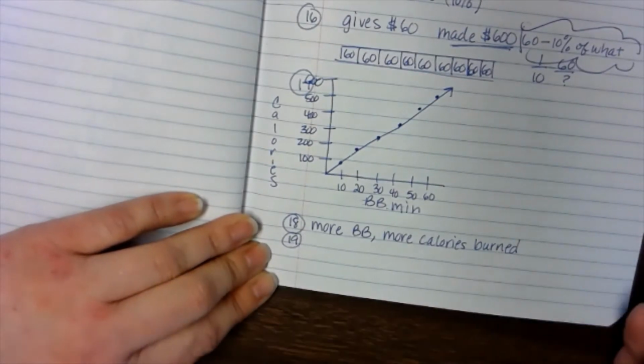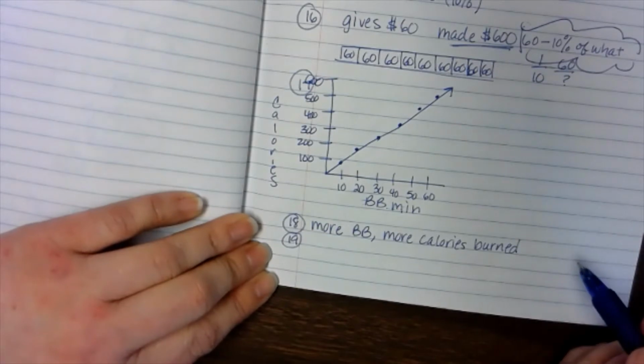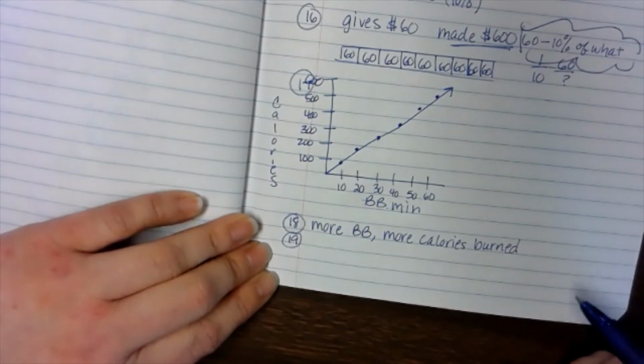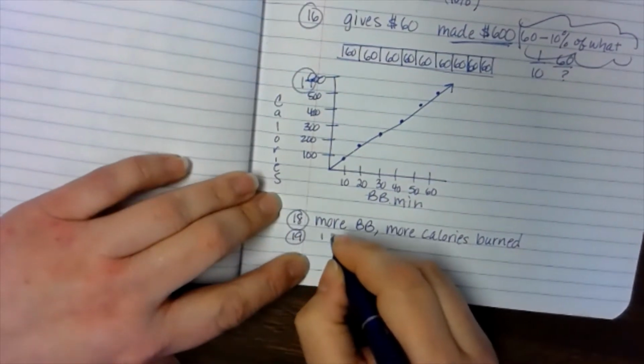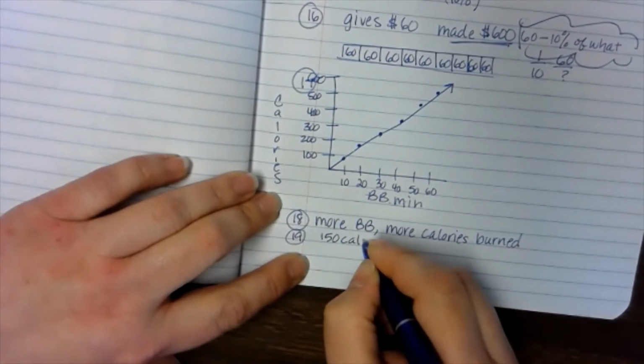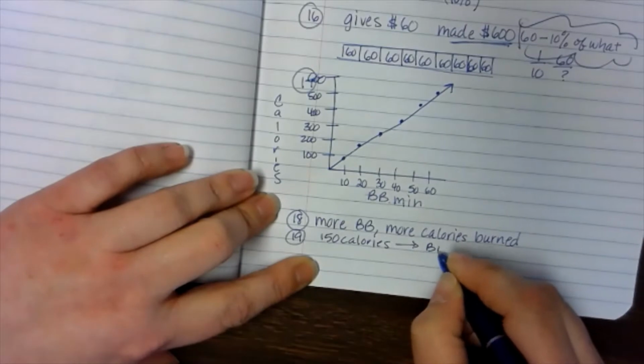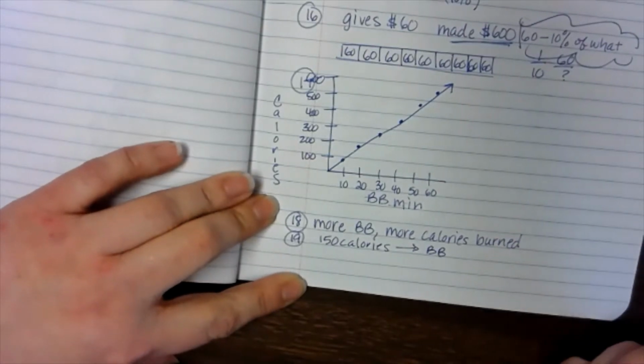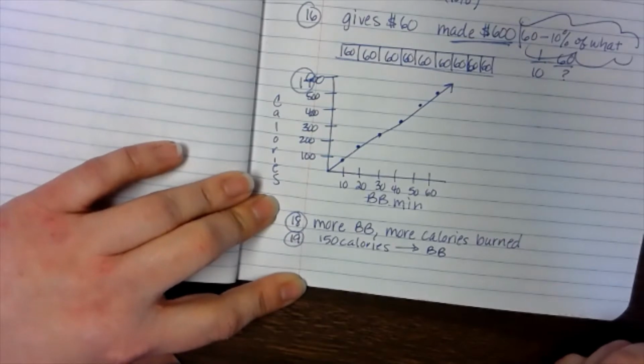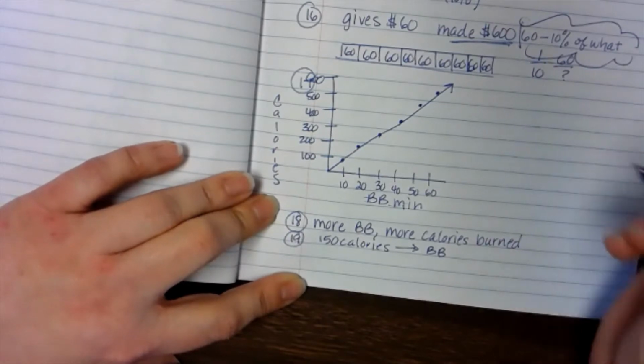All right, number 19 says, how many minutes does he need to play to burn 150 calories? So for 150 calories, what does he need to do? Play 15. I put 16. Okay, so I'm wondering, okay, so in 10 minutes, he burned 94 calories, right?